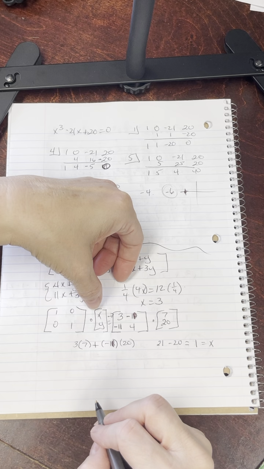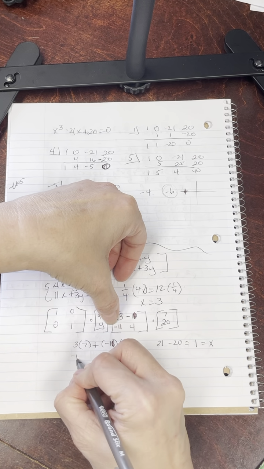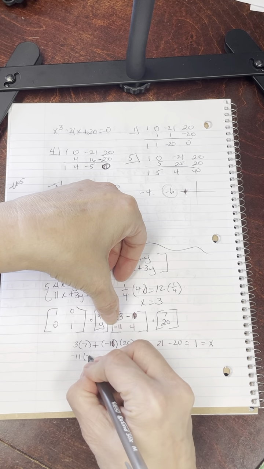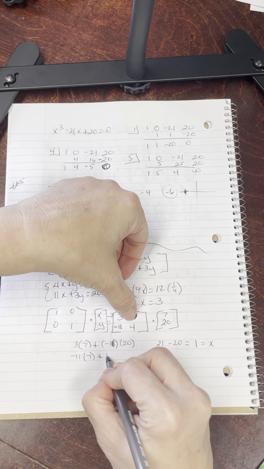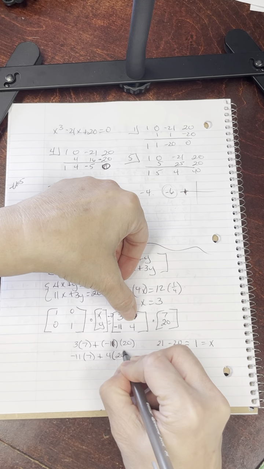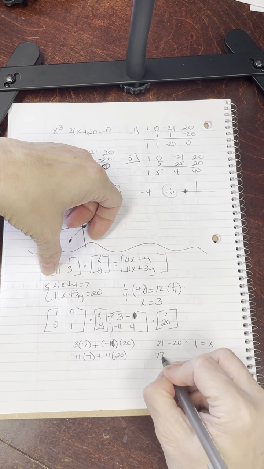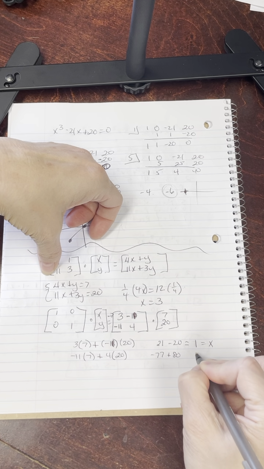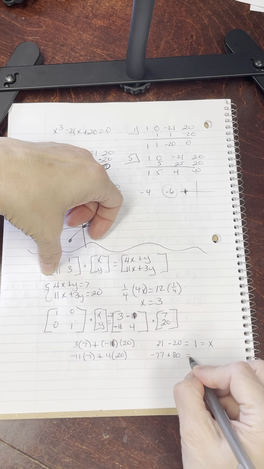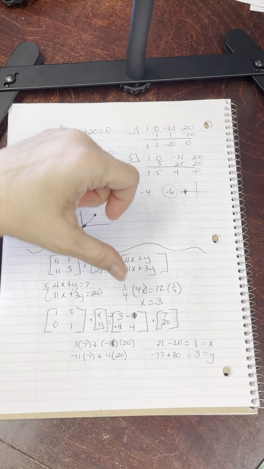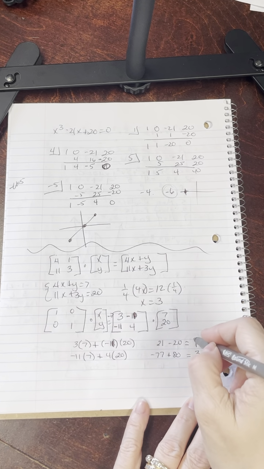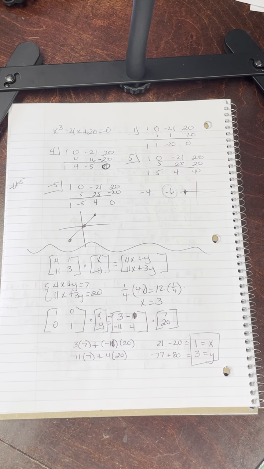And then this row, so now negative 11 times 7 plus 4 times the 20, so that's negative 77 plus 80, and that is 3. The y should be 3. Yes, that is what they said for their answers for X and Y.